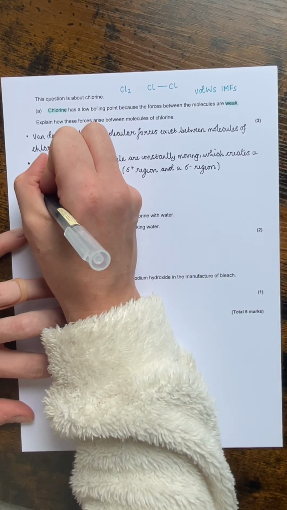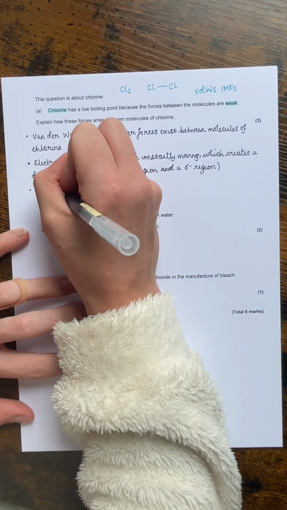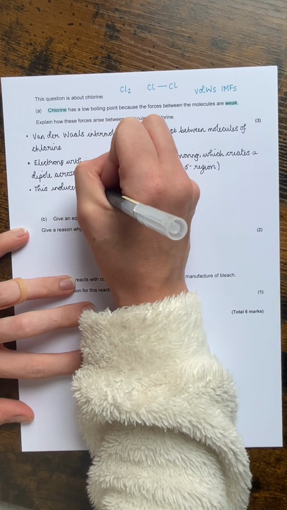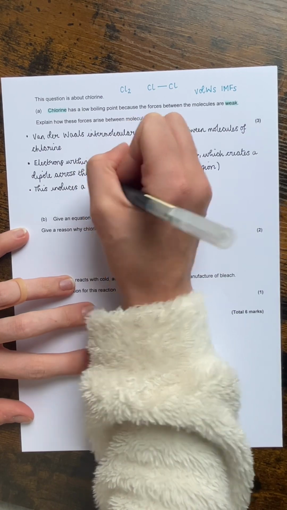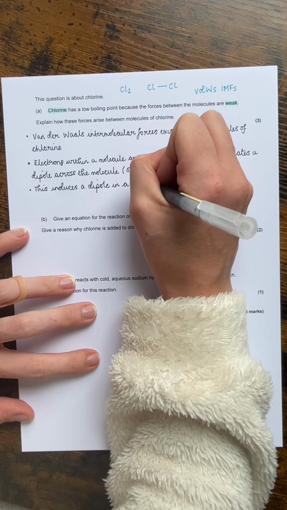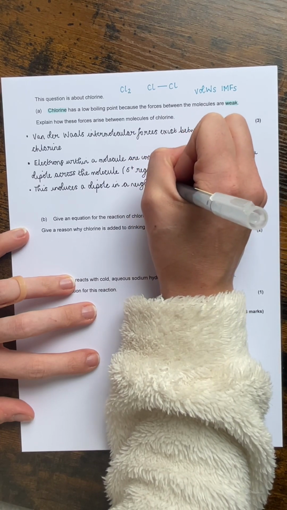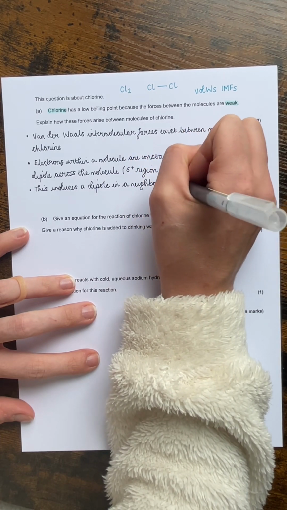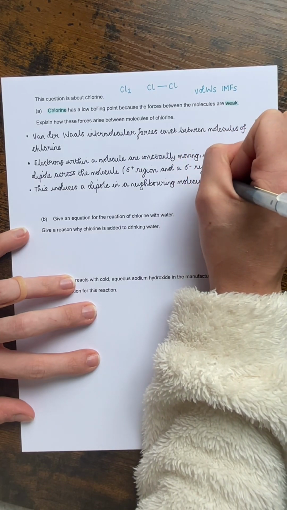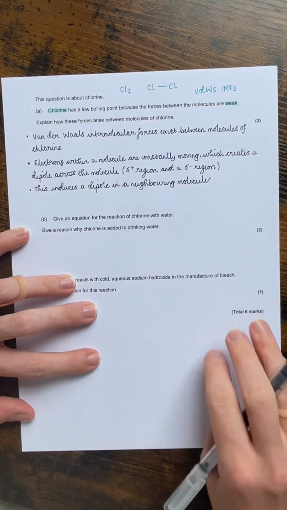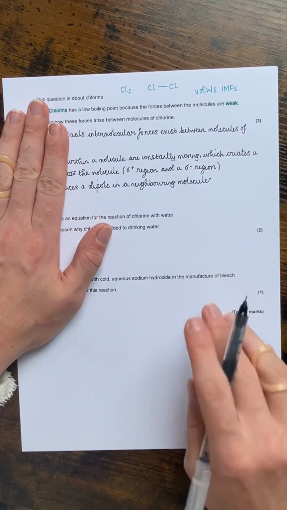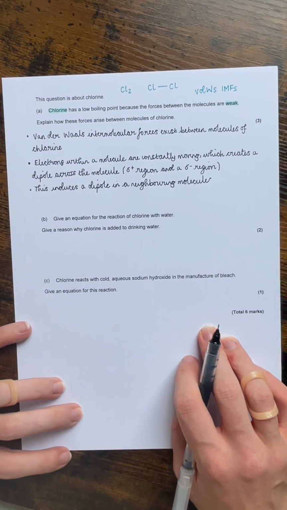Then this induces a dipole in a neighbouring molecule, i.e. if all your electrons are on one side, that's then going to repel the electrons in this one away from it, so then there'll be a delta positive and a delta negative region in that one as well.